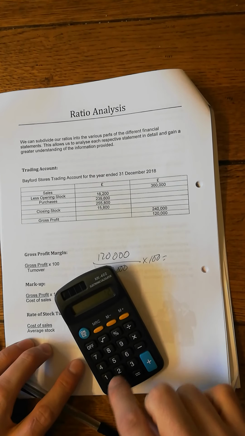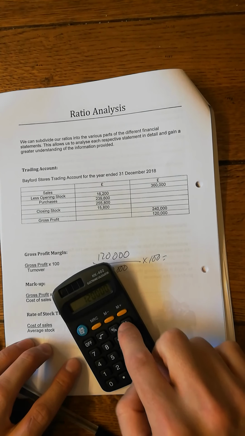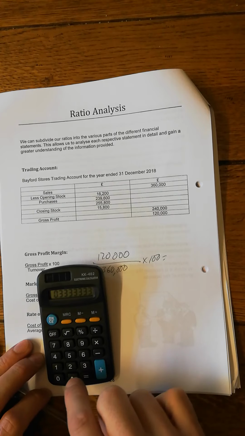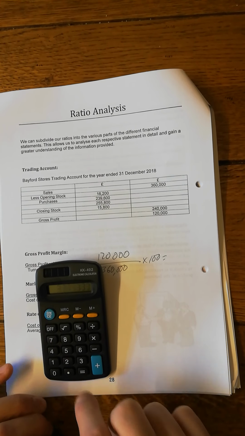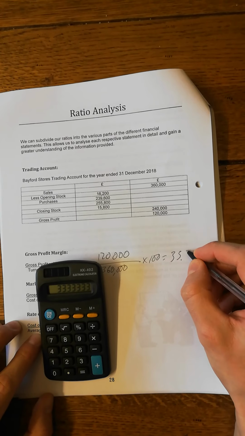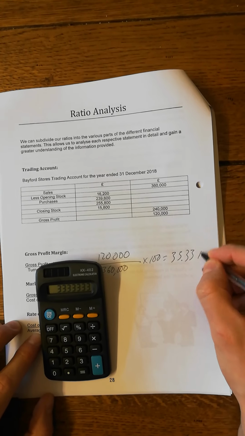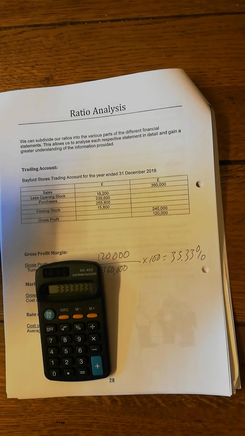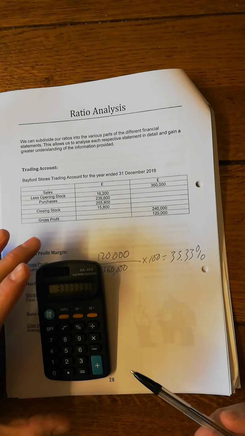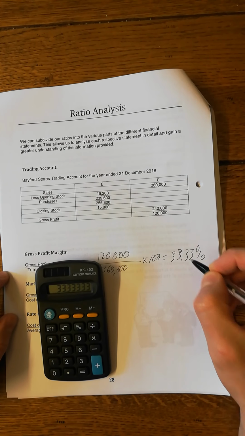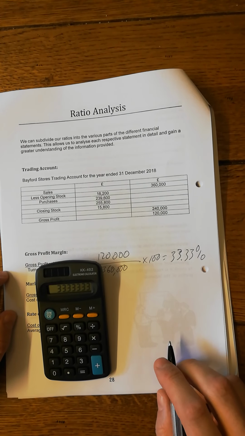So if we stick that into our calculator, 120,000 divided by 360,000 times by 100, we get 33.33 recurring percent. Now, what does that mean? That means that from our sales, from our turnover, 33% of those sales are going to turn into gross profit.